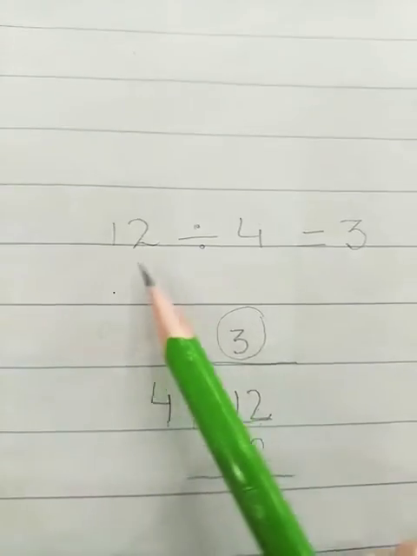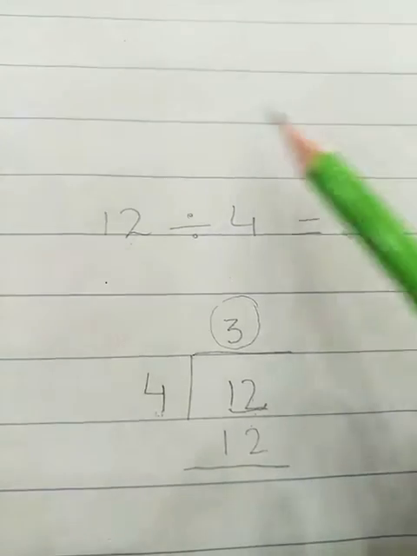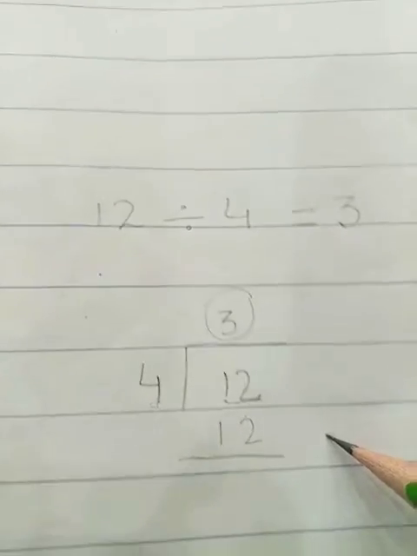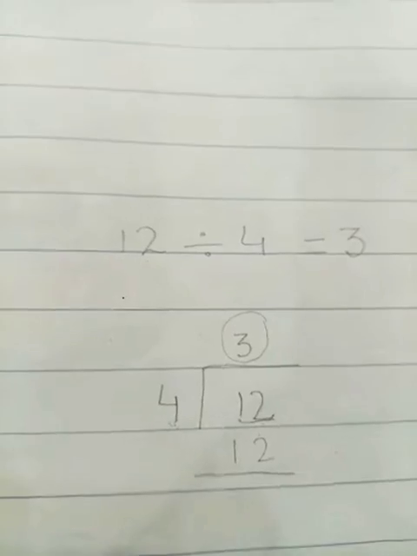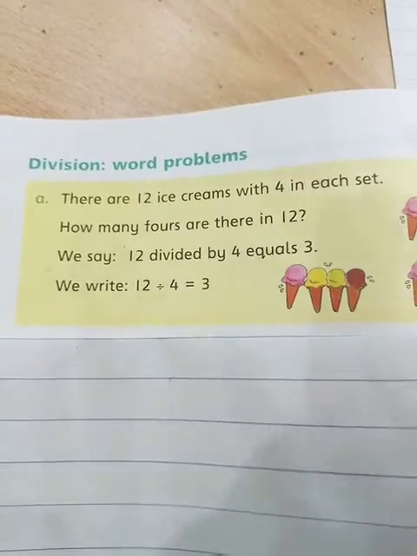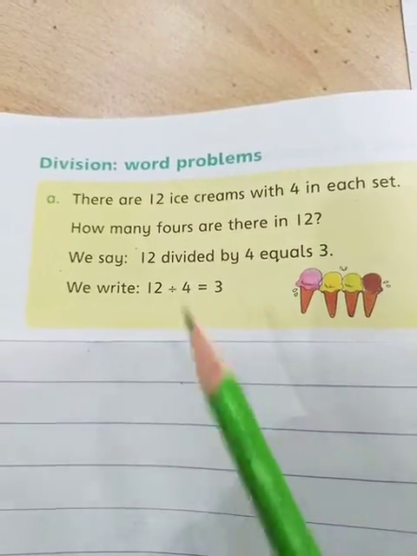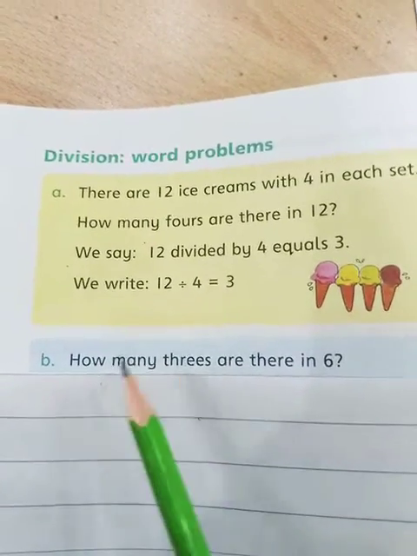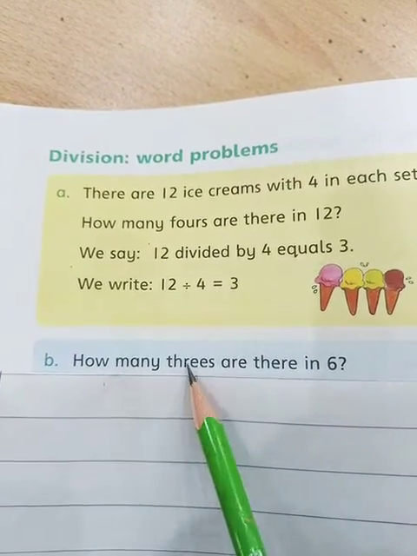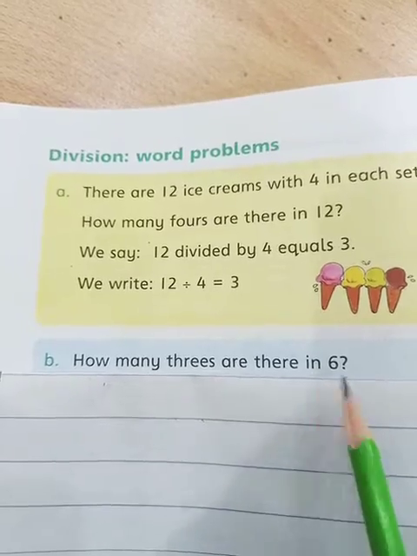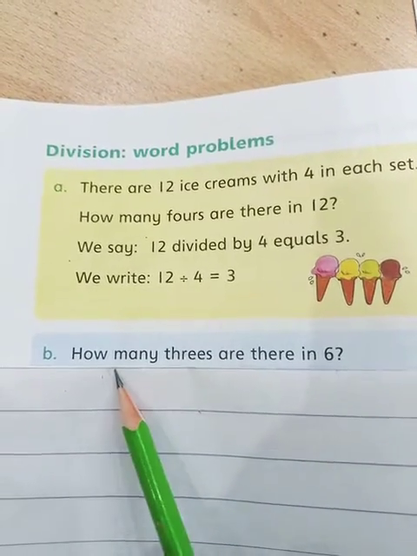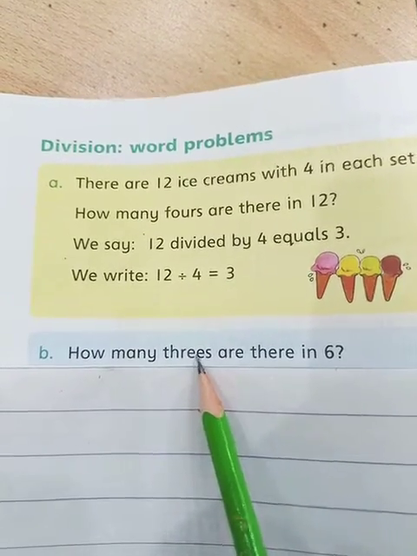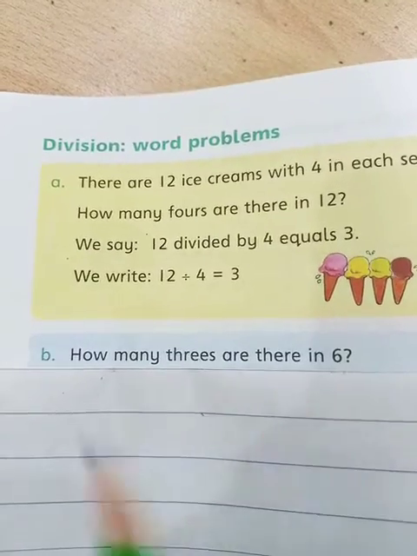Okay students, you can solve this question by this simple method, as we have discussed this method earlier. We have solved our first question. Next is our part B. Look at the students, how many 3's are there in 6? He is asking how many 3's are present in the 6.